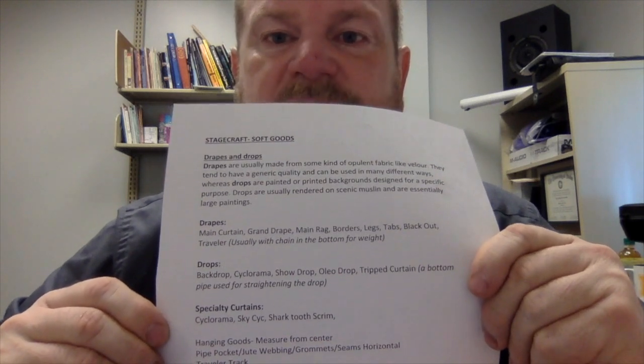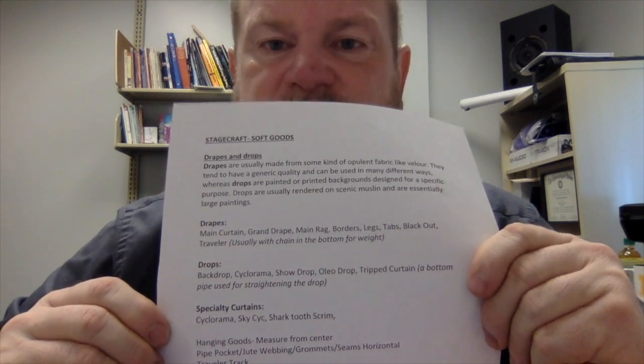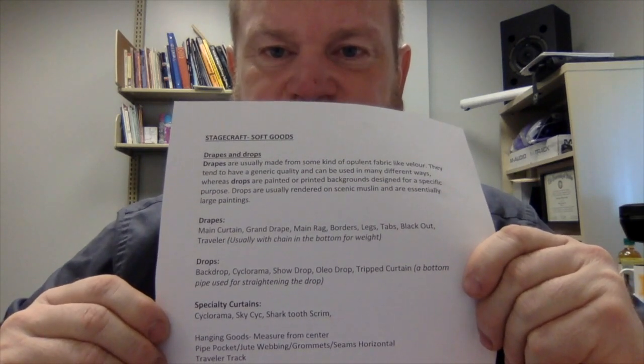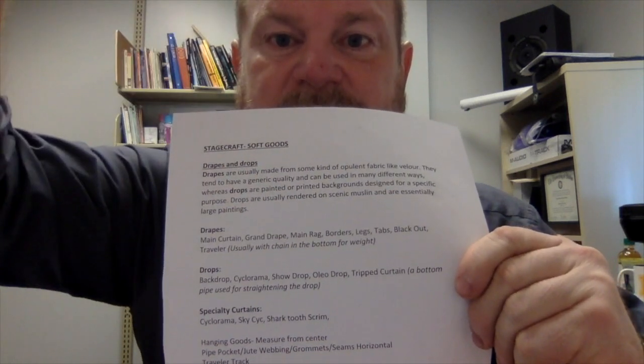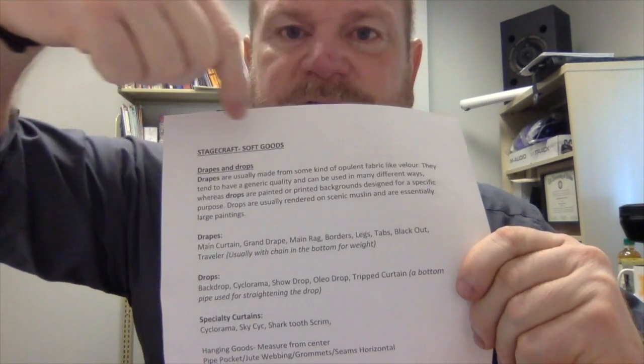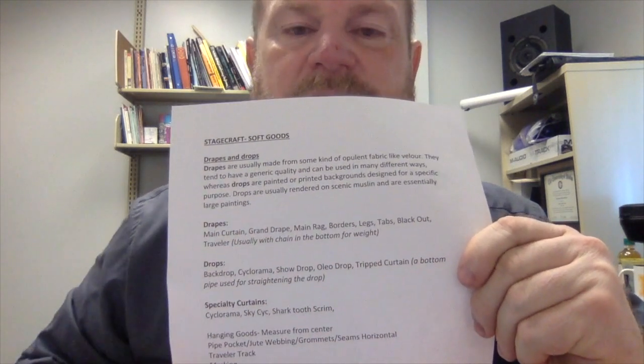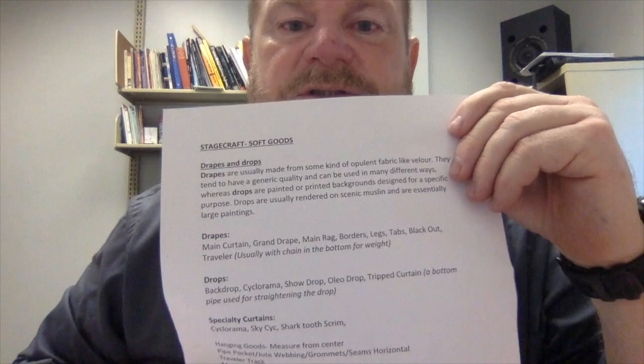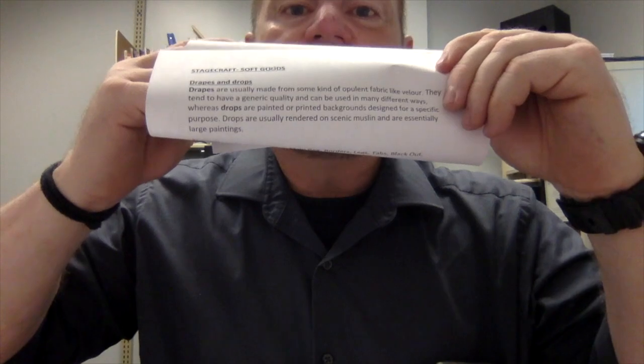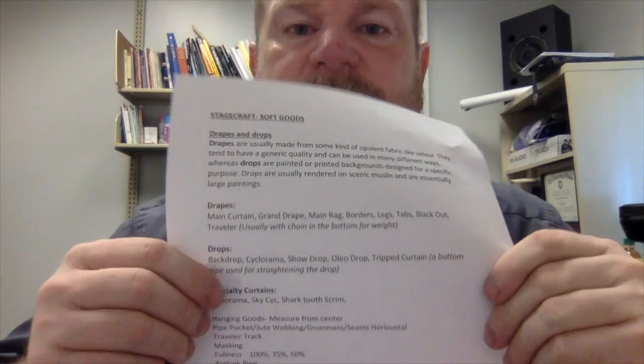Another drop is called a tripped curtain. A tripped curtain is another way to get a curtain out of the way if you don't have a fly system. Again, with the fly system, you're able to fly it all the way out of the audience's view and fly it all the way back in. But if you don't have that space above the stage, you can do a tripped curtain. A tripped curtain would have a batten across the top of the curtain, if this paper is my curtain, and a batten at the bottom of the curtain as well. So you could pull both of those battens up against each other, and that would help pull it up out of the way, out of the view of the audience without a fly system.